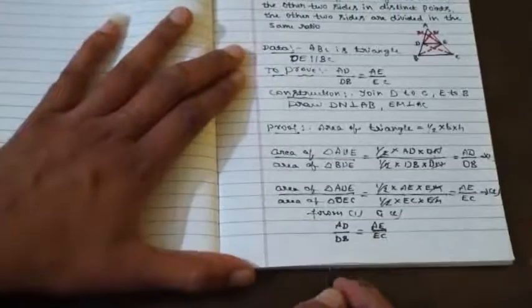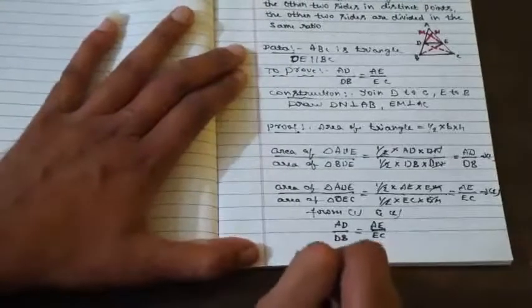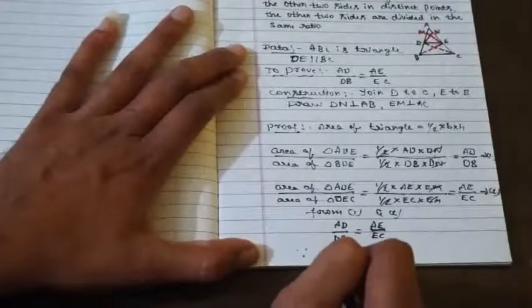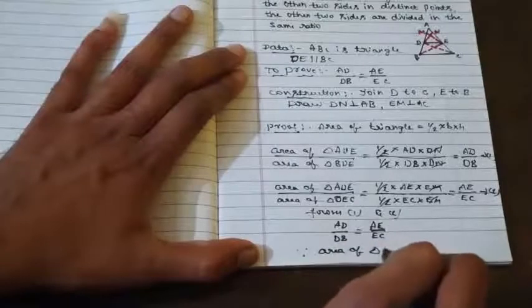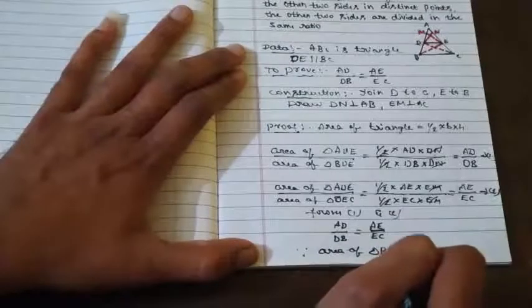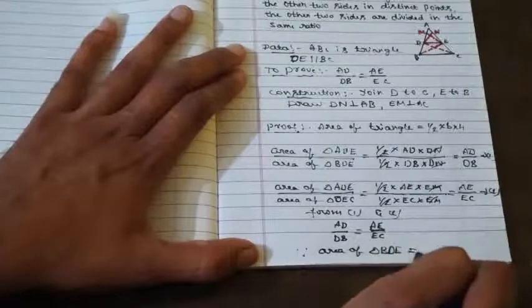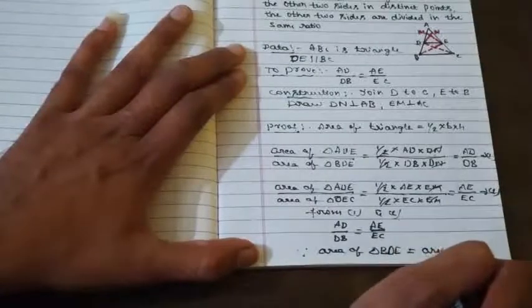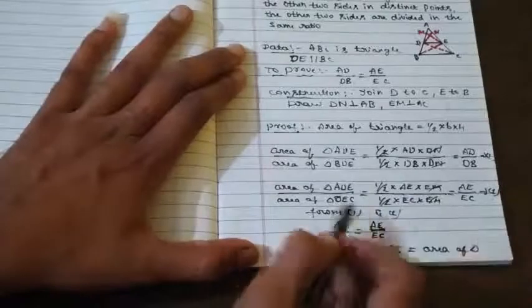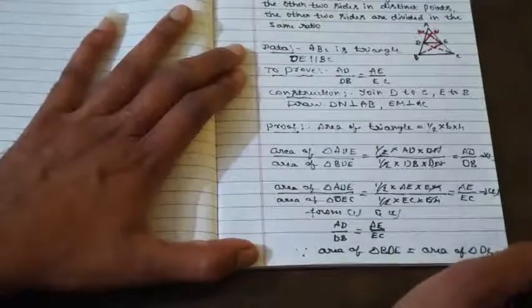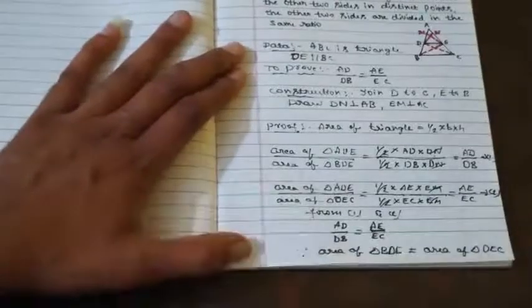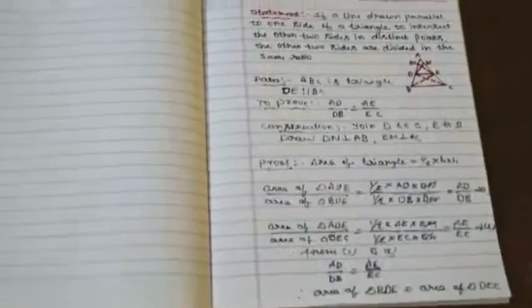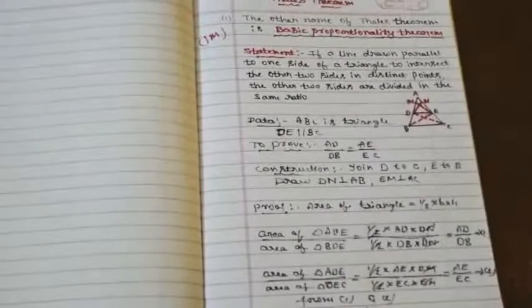So why you have written it is because the area of triangle BDE is equal to the area of triangle DEC. Hence the theorem has been proved. And this is how you need to learn the theorem and how you need to remember it.